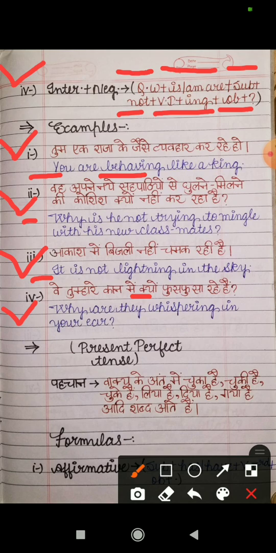Now next type of tense is present perfect tense. How can we recognize a present perfect tense? So if we read present perfect tense in Hindi, in the sentences of present perfect tense there will be चुका है, चुकी है, चुके हैं, लिया है, दिया है, गया है in the end. वाक्य के अंत में चुका है, चुकी है, चुके हैं, लिया है, दिया है, गया है आदि शब्द आते हैं.